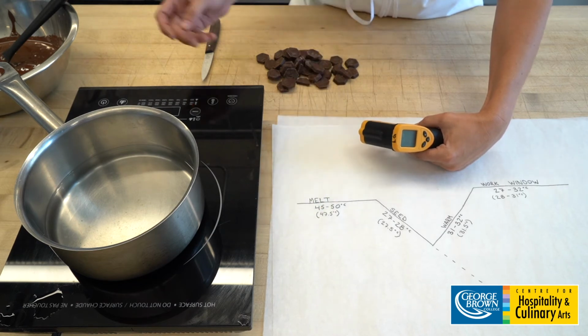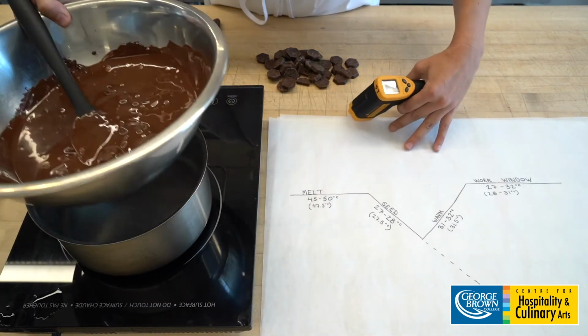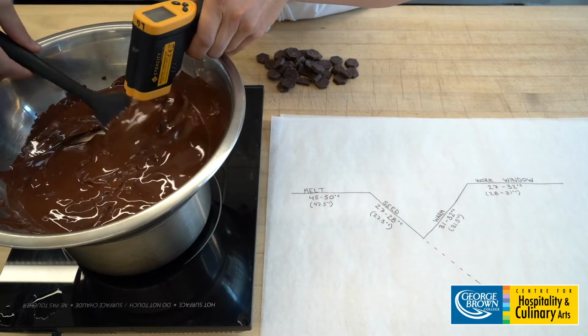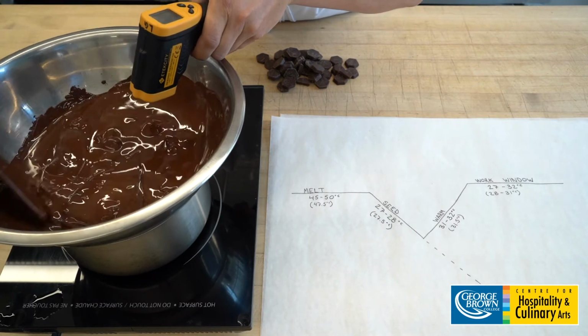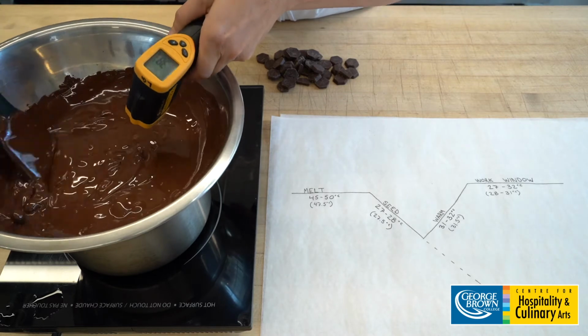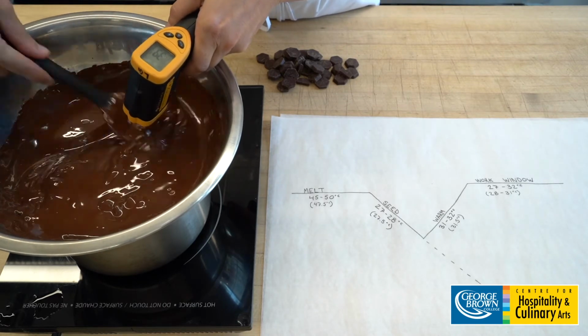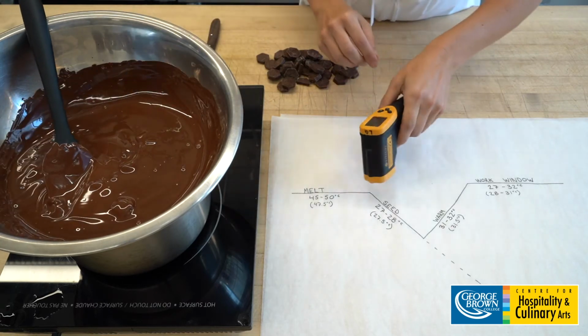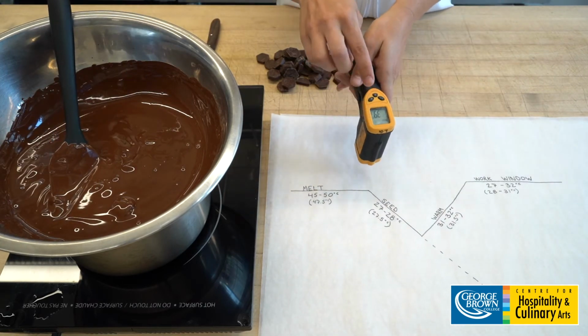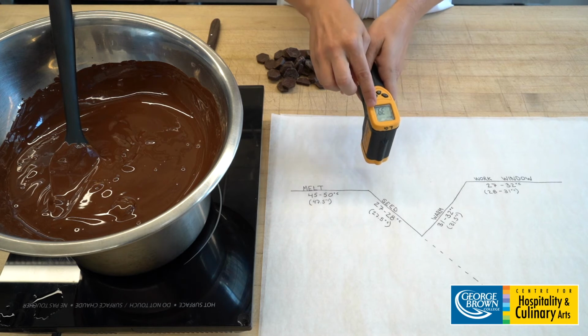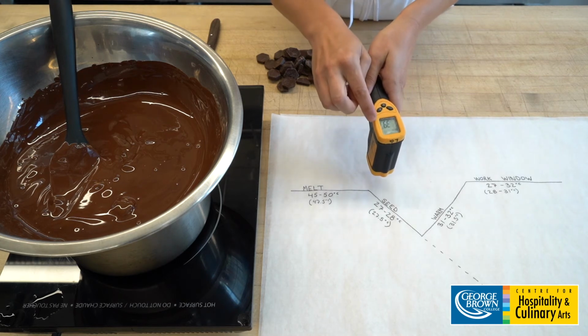So we're going to melt our chocolate down to 47.5. Now when I'm looking for 47.5, you can see I'm about 40 here. I want to be able to see the number present on my thermometer for the count of 10.